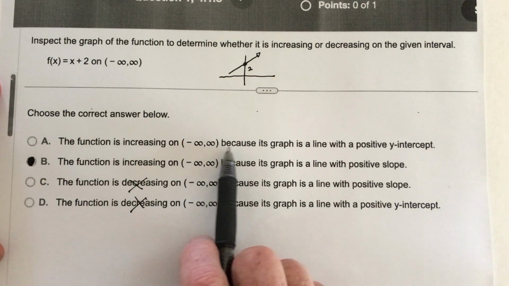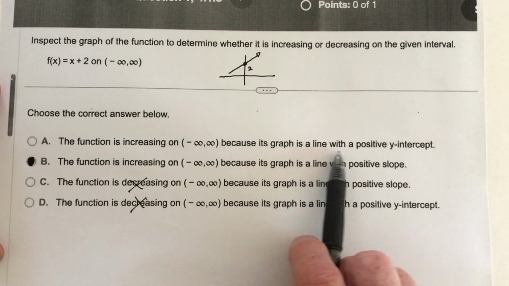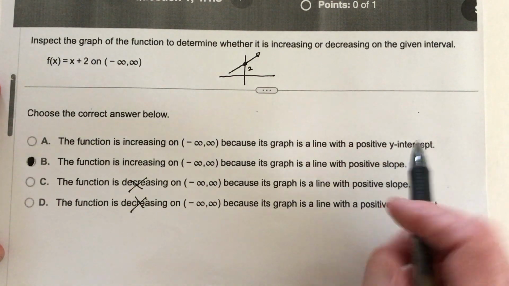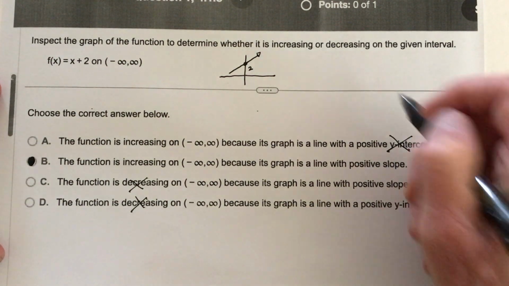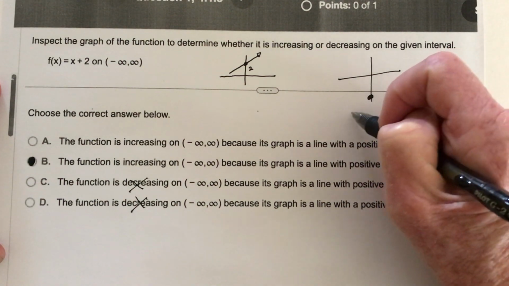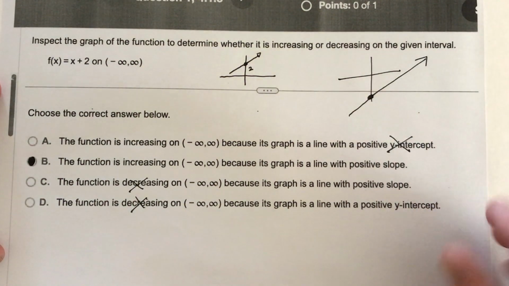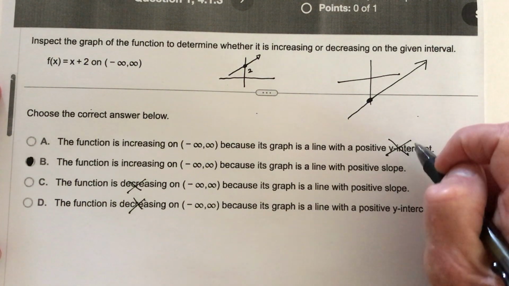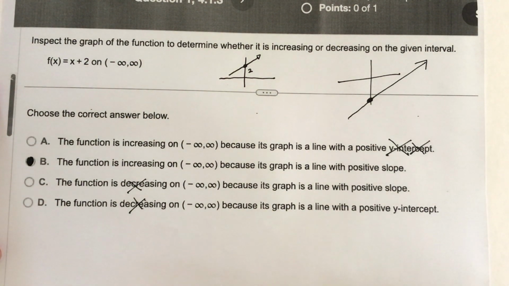The function is increasing because it's a graph with a line with a positive y-intercept. The y-intercept has nothing to do with it because the y-intercept could be whatever. It could be a negative number, and then it would be a line like that, which is always going up. So this one, I'm not falling for that.